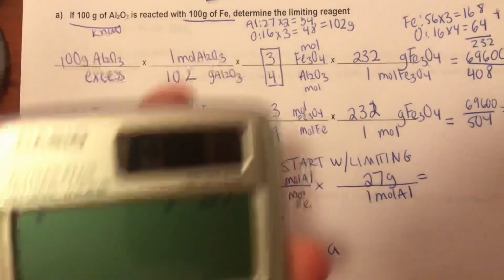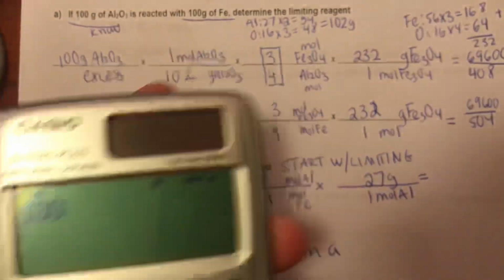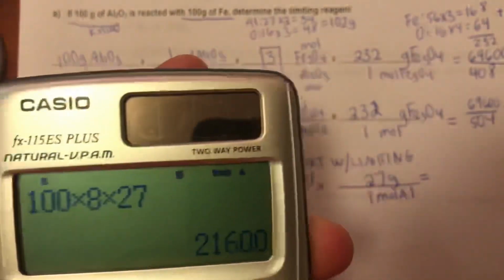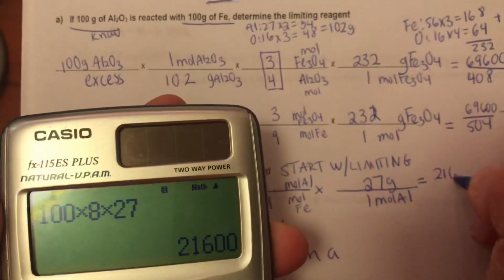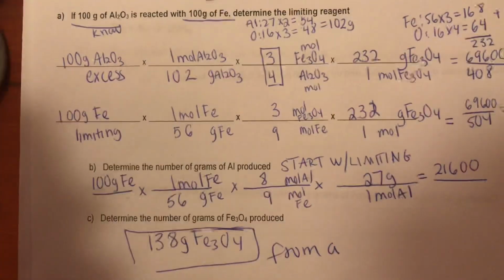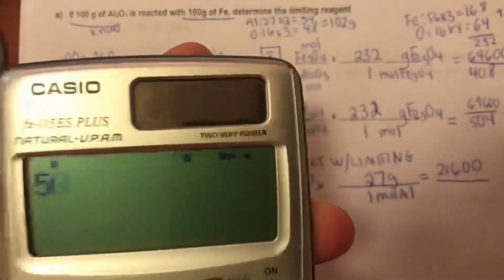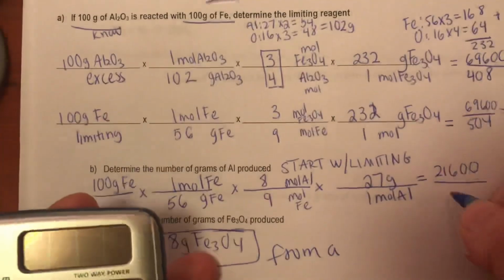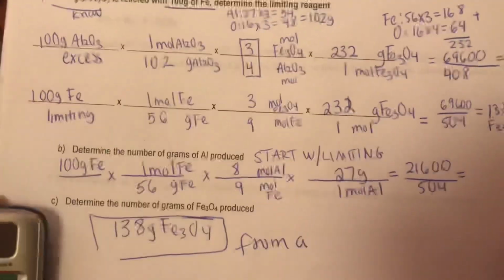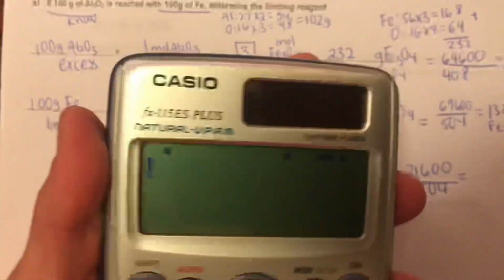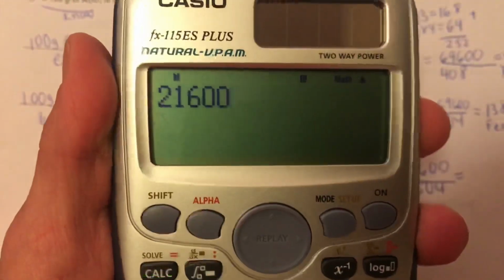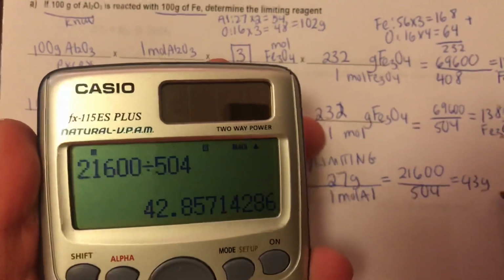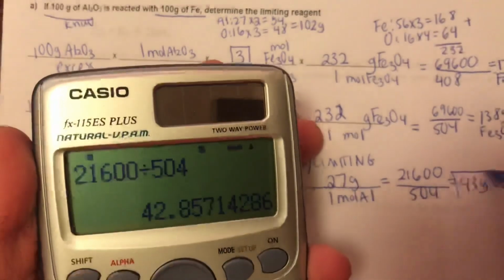So I'm going to multiply everything in my top. 100 times 8 times 27. And 56 times 9 is in my denominator. So then I just divide 21,600 by 504. 42, so 43 grams of Al.